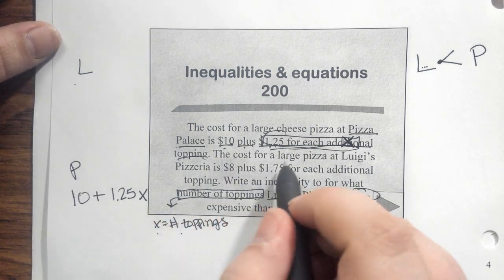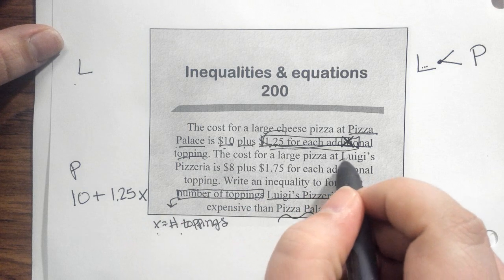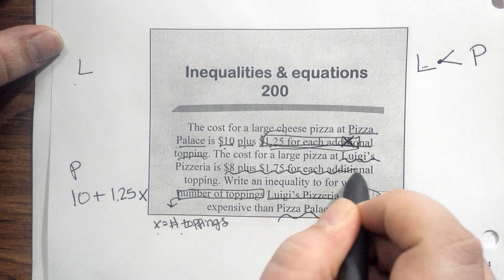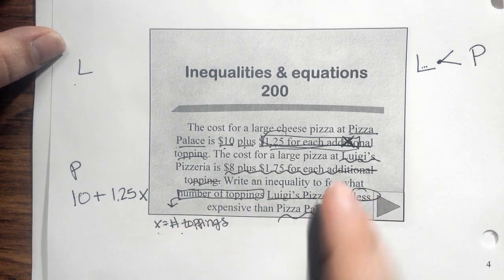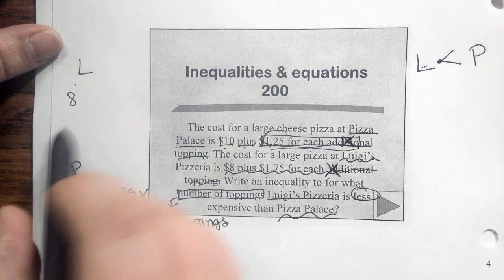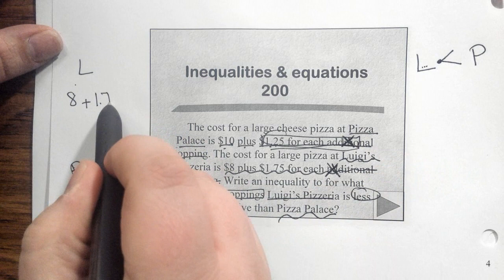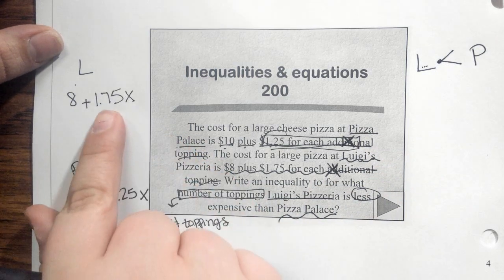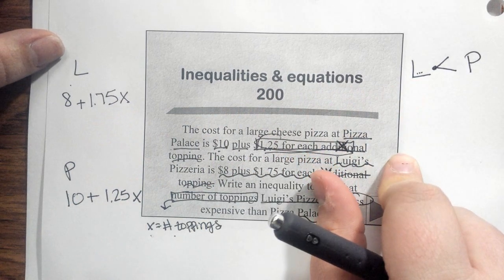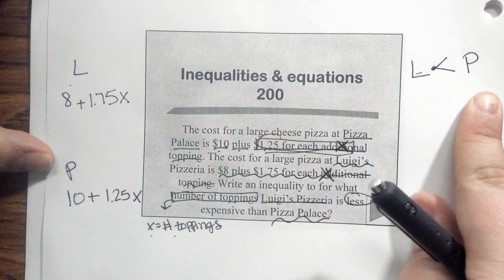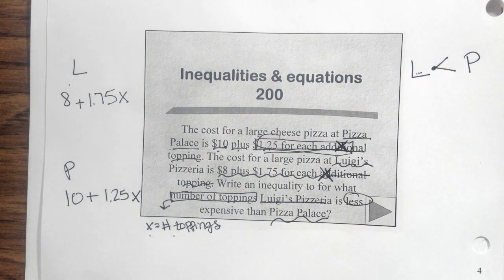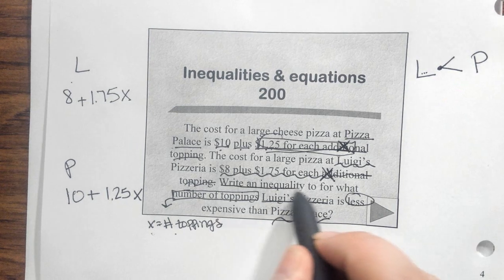Okay. The cost of a large pizza at Luigi's, so now we're in Luigi's business, is $8 plus $1.75 for each additional topping. Each additional topping is the letter x. So for Luigi, we have an $8 pizza, but we're adding $1.75x, $1.75 for each additional topping. Replace everything we know about Luigi on that side of the inequality. Replace what we know about Pizza Palace on that side of the inequality and have the correct symbol between them. It's an inequality, so we only have to write the inequality. That's what the instructions said anyways.